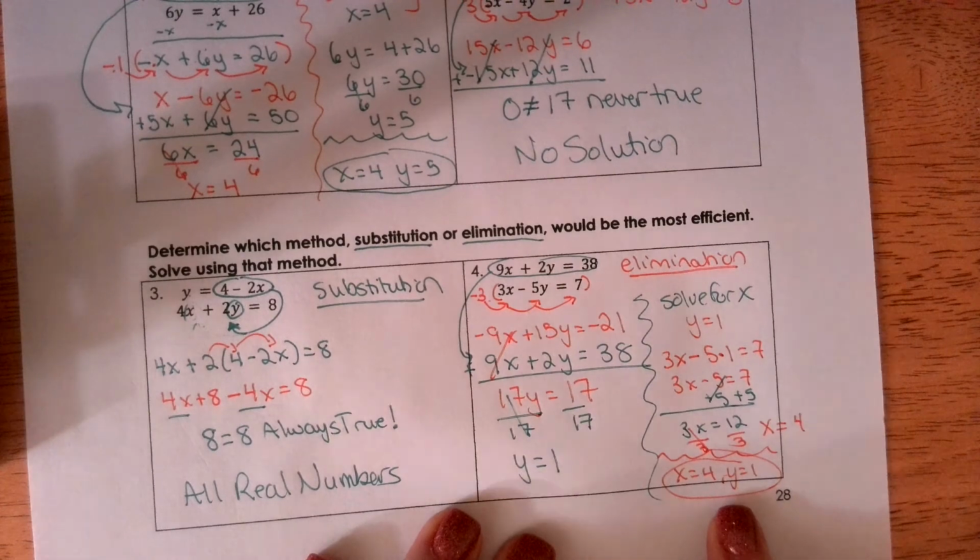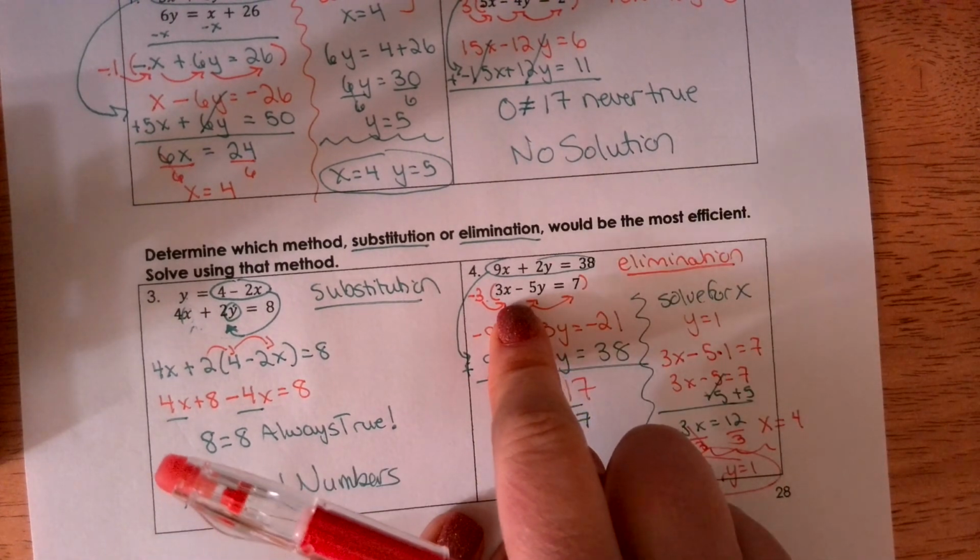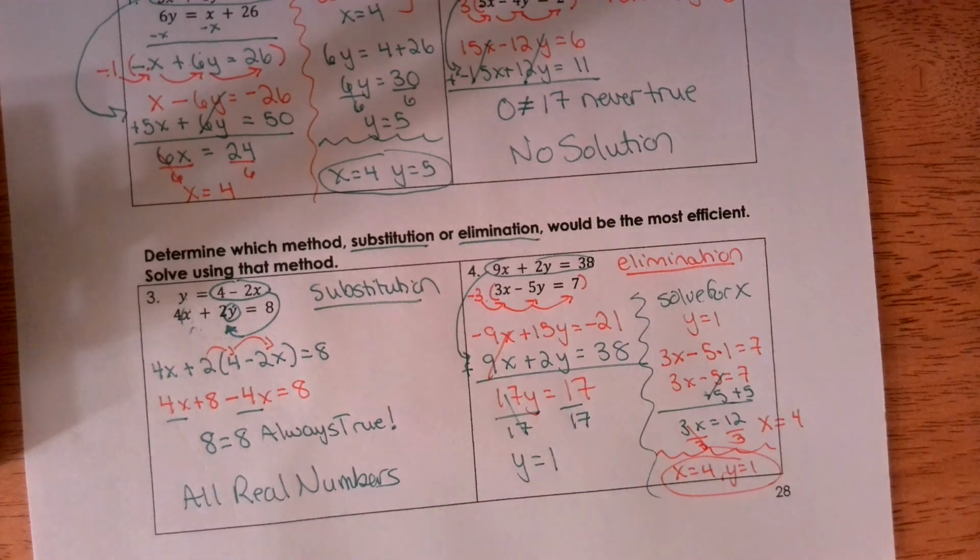I can use my answers, substitute them in here to these original equations, make sure I get true statements, and voila, I am done. Thanks for listening. That is all.